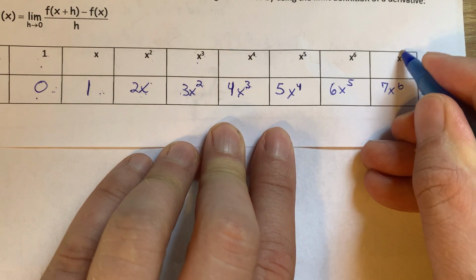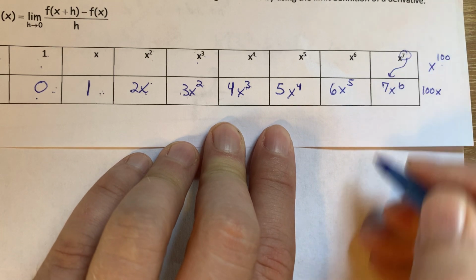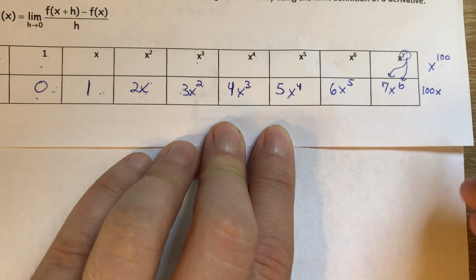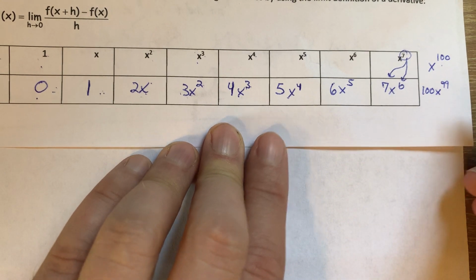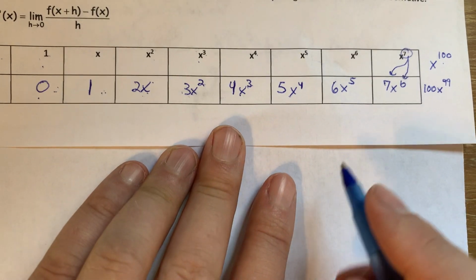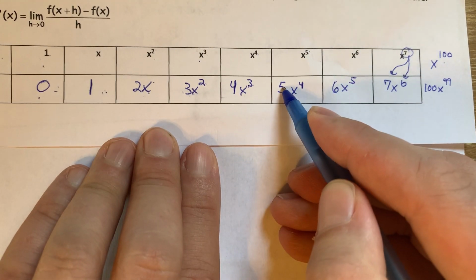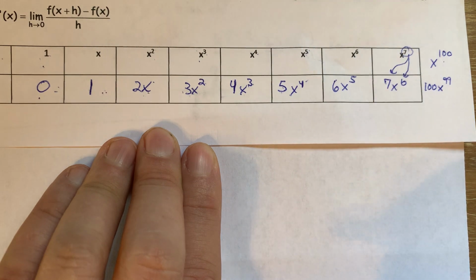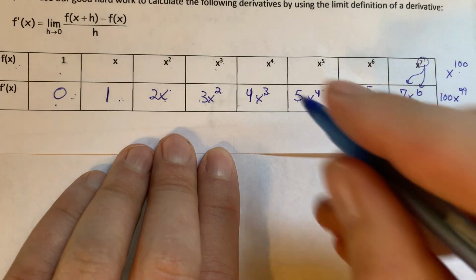I hope you guys noticed that whatever number this is, that's what we're multiplying by. And then the power is always 1 less than it used to be. So this is 100x to the 99. Whatever the power is, that's what the coefficient becomes, and then the power just goes down by 1. We refer to this as the power rule.